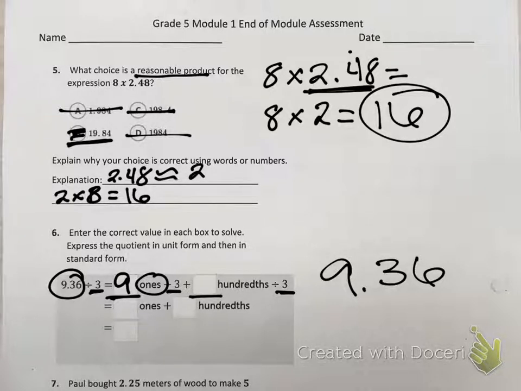So we have 9 ones divided by 3. And then how many hundredths do we have? Well, it didn't ask for our tenths. So we have hundredths and tenths remaining. So we have 36 hundredths. Now, I know that can be a little confusing, but we really need to look at the questions and identify what it is asking of them. Now, if we see right here, it did say 9 ones divided by 3 and 36 hundredths divided by 3.